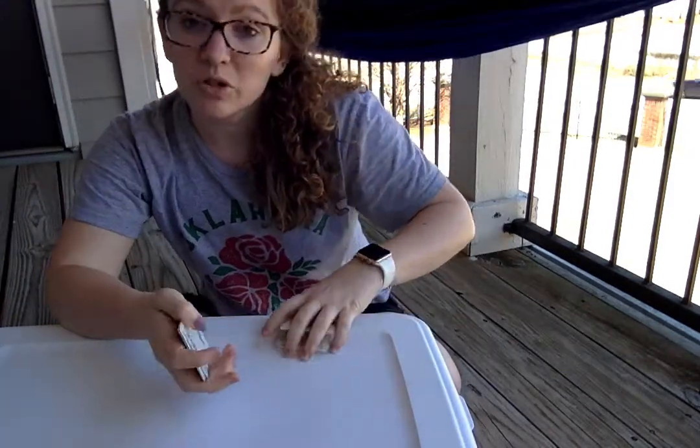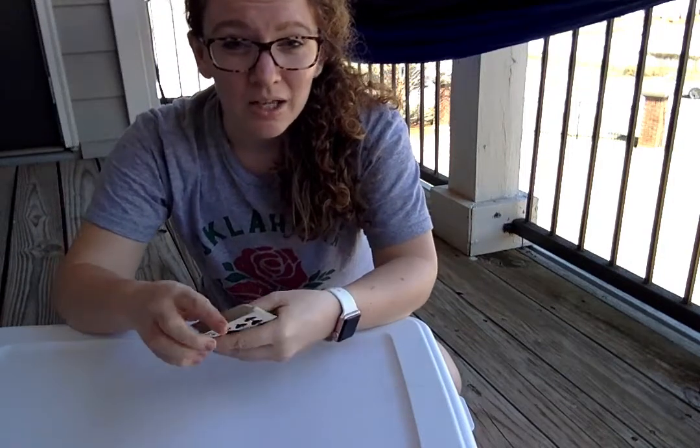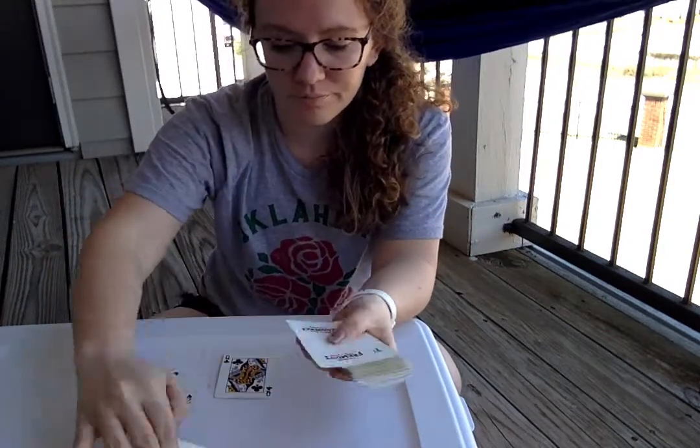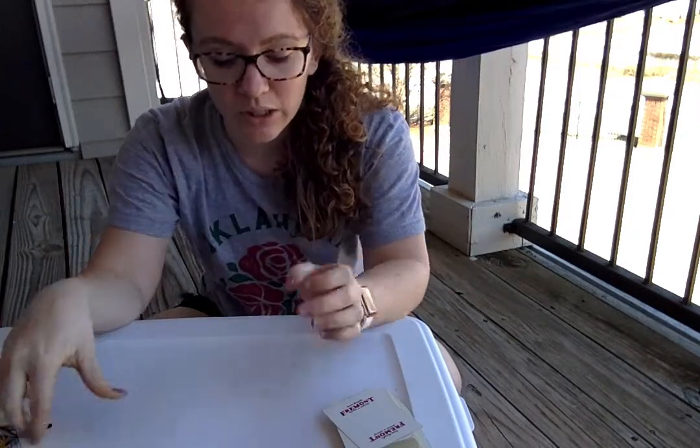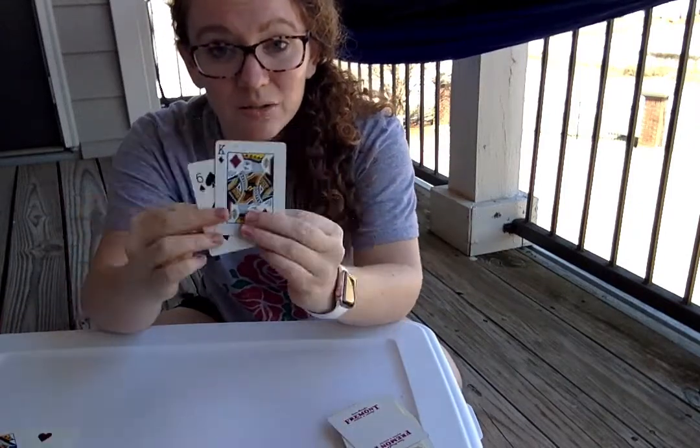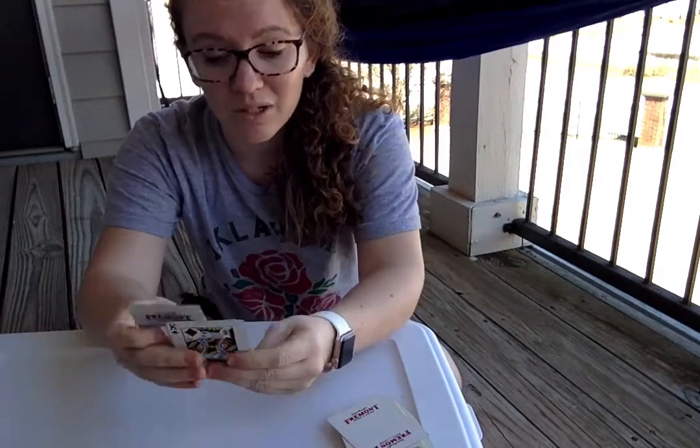We also like to play multiplication Top-It, which works the same. You just turn up two cards, find the product. So this would be 10 times 2, which is 20. This would be 10 times 6, which is 60. So this person would get to take the cards.